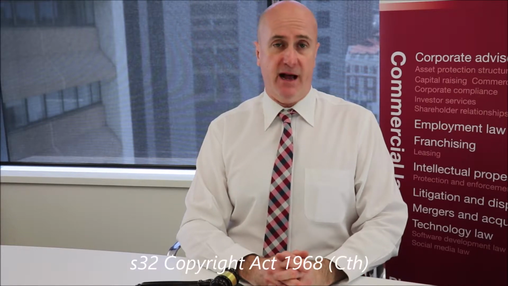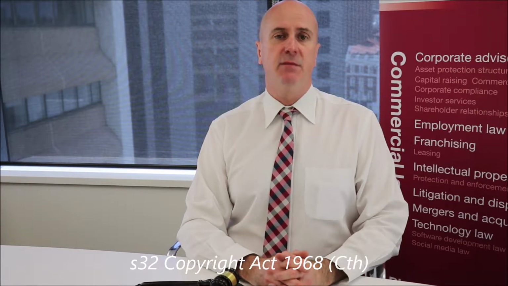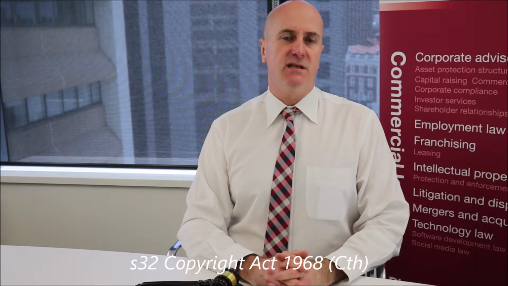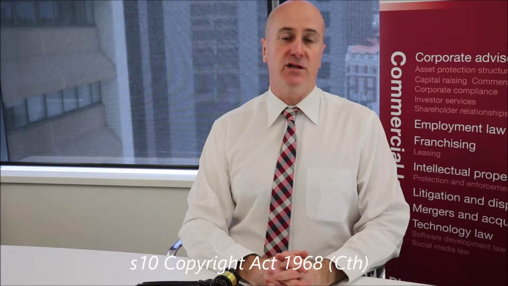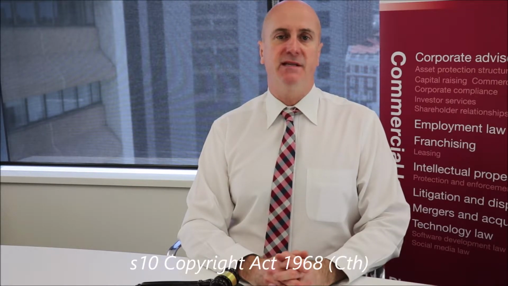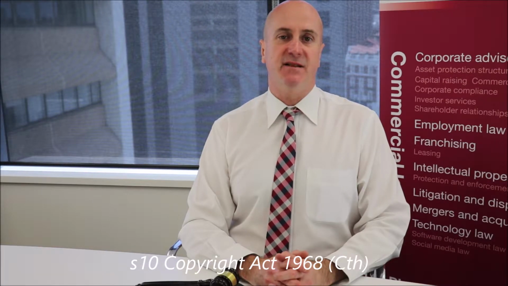So how does copyright subsist in computer code? In Australia, Section 32 of the Copyright Act 1968 provides copyright protection for original works. Pursuant to Section 10(1) of that same Act, literary works includes computer programs. The same section defines computer programs as a set of statements or instructions to be used directly or indirectly in a computer to bring about a certain result. So there is a clear definition.